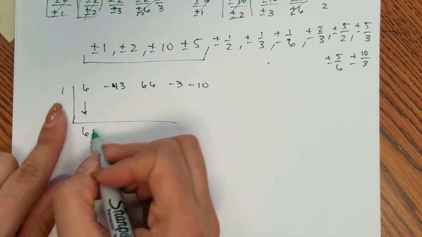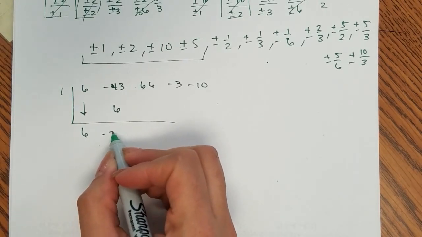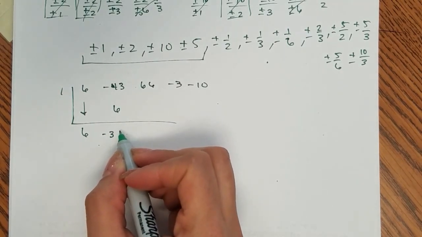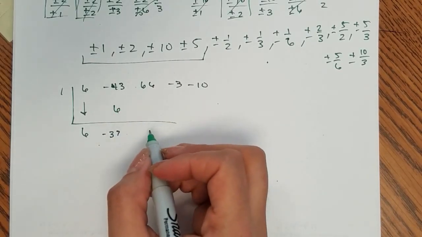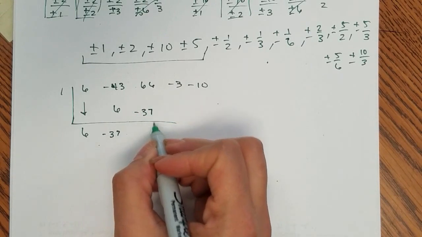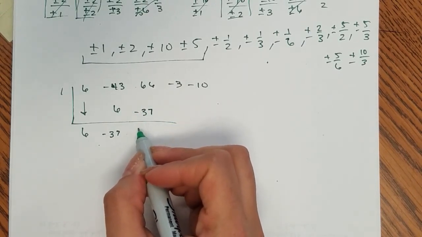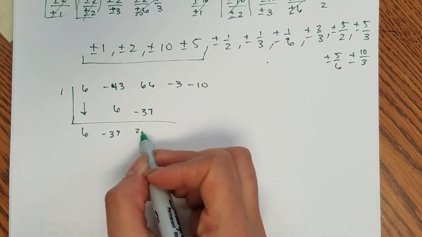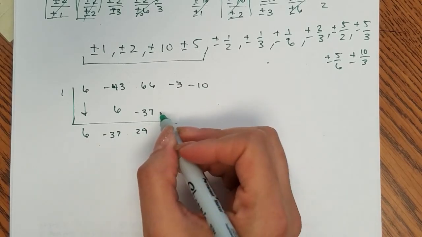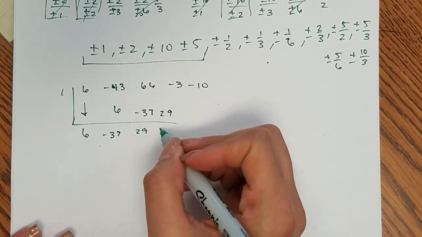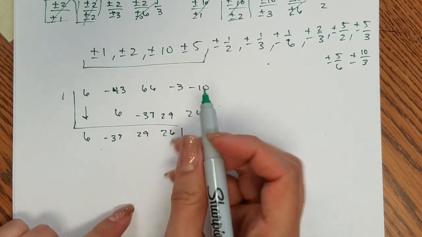Bring the 6 down. 6. 6 gives you negative 37. That's negative 37, which gives you positive 29. When you multiply that, you get positive 29 here, which is going to give you positive 26. 26 here is going to give you a remainder, which is no bueno.